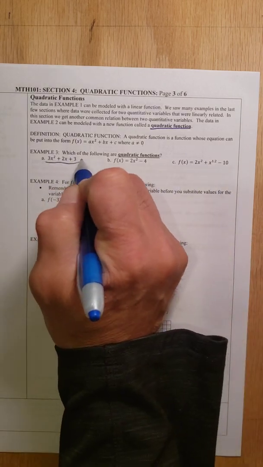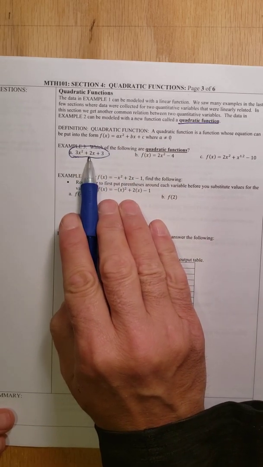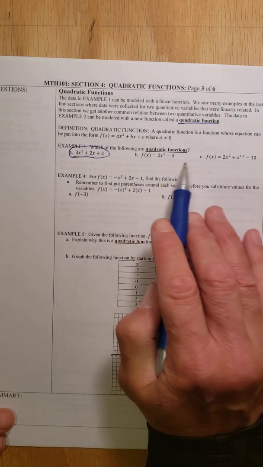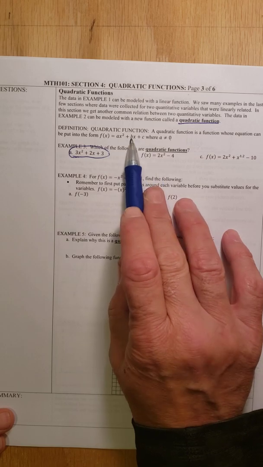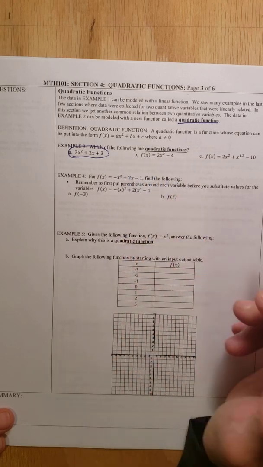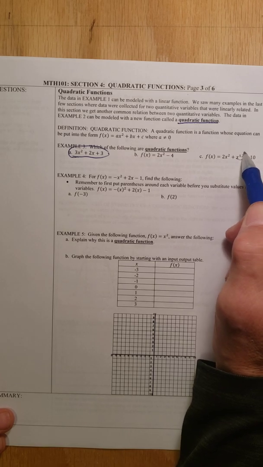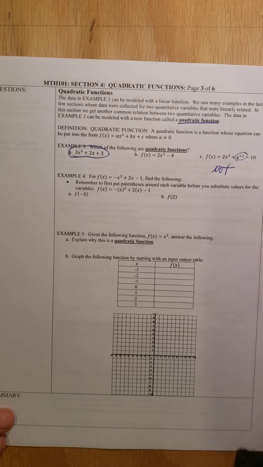Well, this is quadratic. A is 3, b is 2, and c is 3. This is quadratic. A is 2. There is no bx, so b can be 0. That's okay. And c is -4. And I don't believe this one is, because this exponent is not a 2. So this is not quadratic.